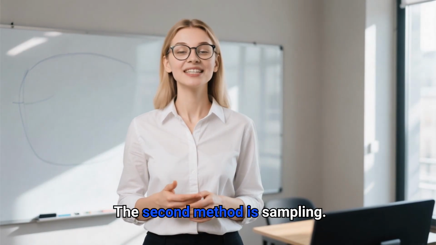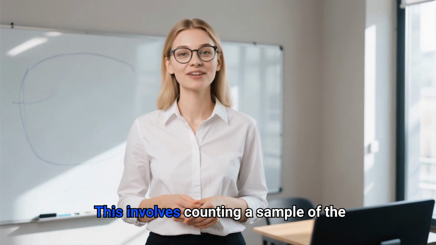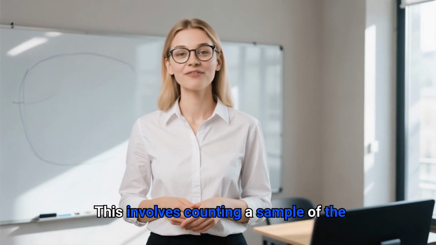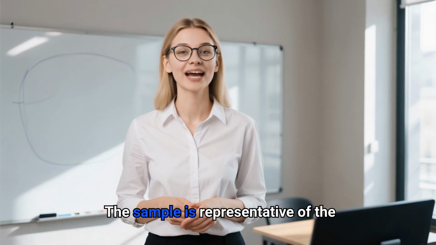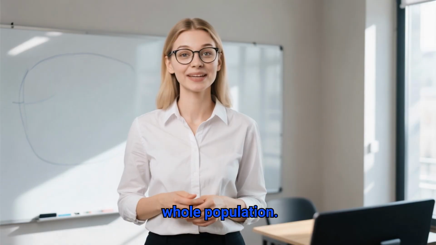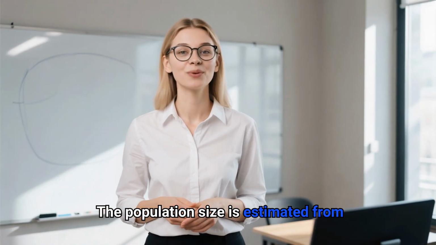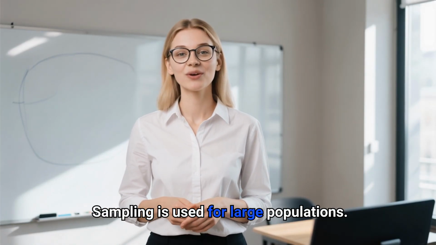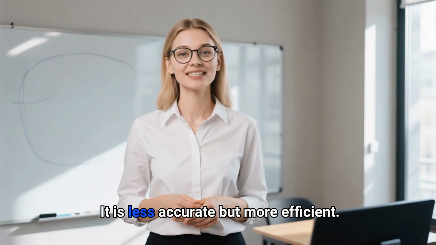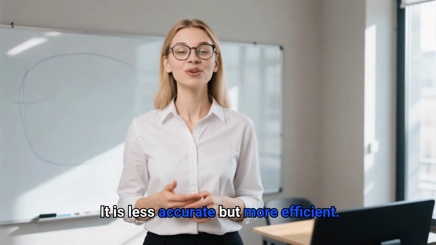The second method is sampling. This involves counting a sample of the population. The sample is representative of the whole population. The population size is estimated from the sample. Sampling is used for large populations. It is less accurate but more efficient.